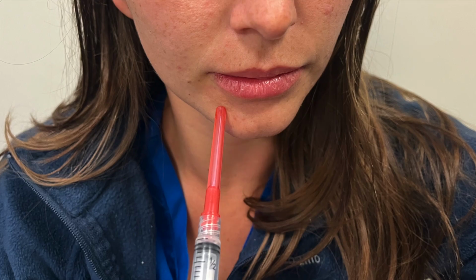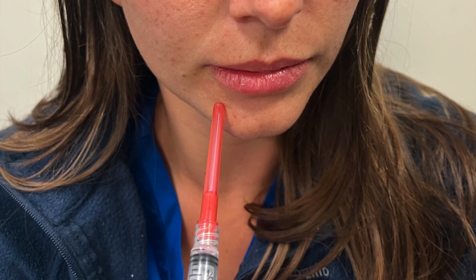The other injection site of interest for the mental nerve block is just at the site of the mental foramen. Here is the injection site of interest for the non-intraoral approach to the mental nerve block. We will also talk about supraperiosteal nerve blocks.